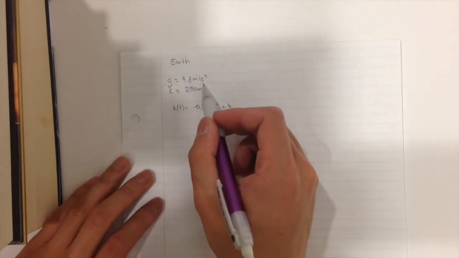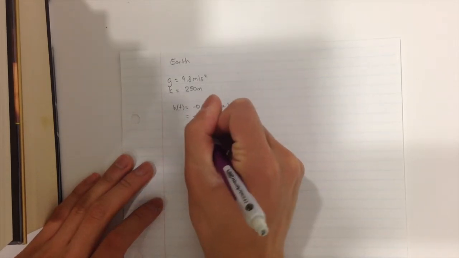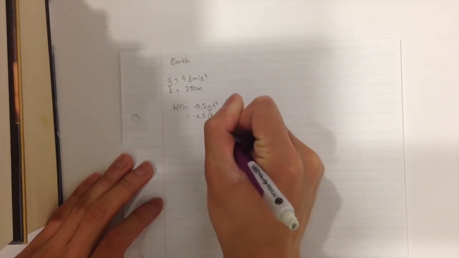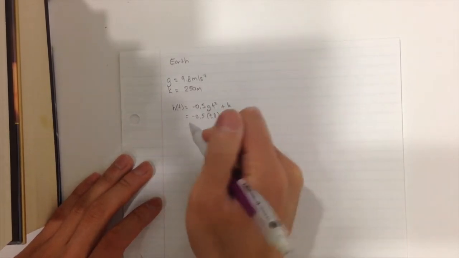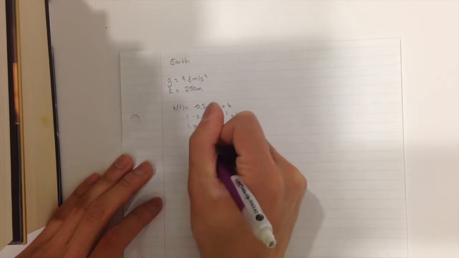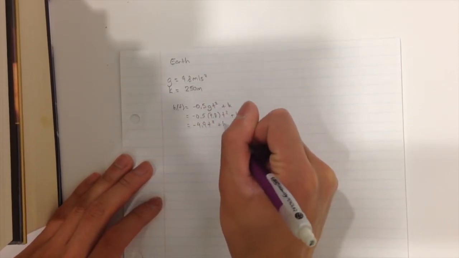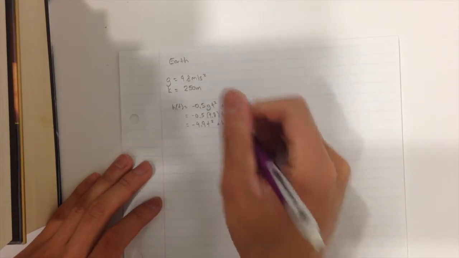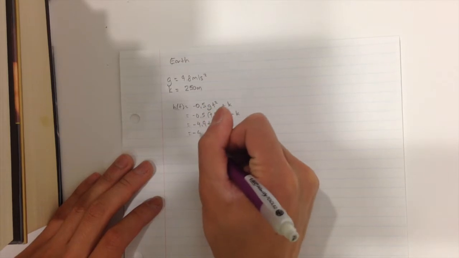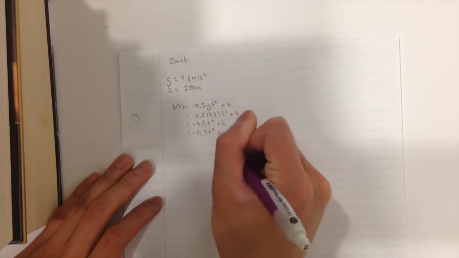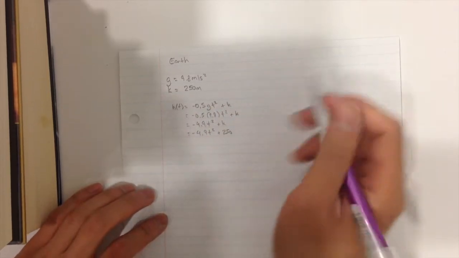So if we sub in the Earth's gravity value into the g variable, we get negative 0.5 times 9.8 t squared plus k. And that simplifies to negative 4.9 t squared plus k. Next, we put in the 250 meters into the k value. So we have negative 4.9 t squared plus 250. And this is your displacement function.